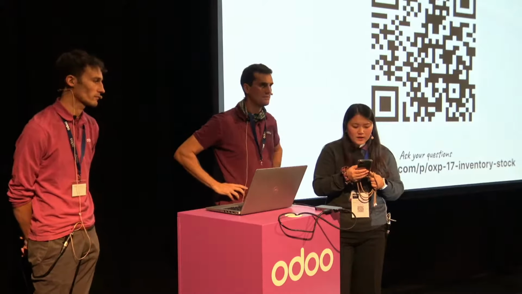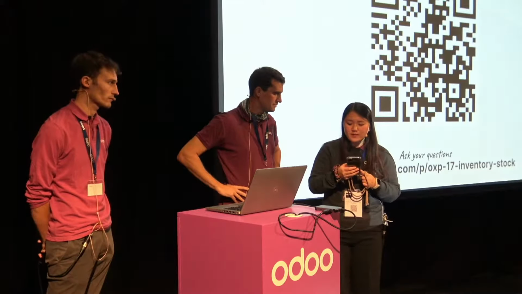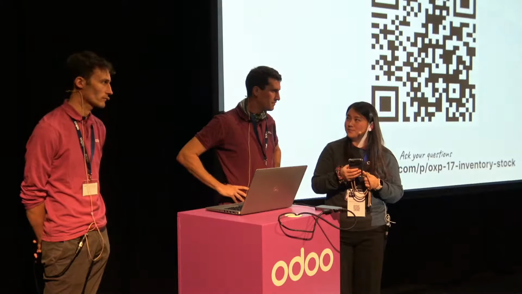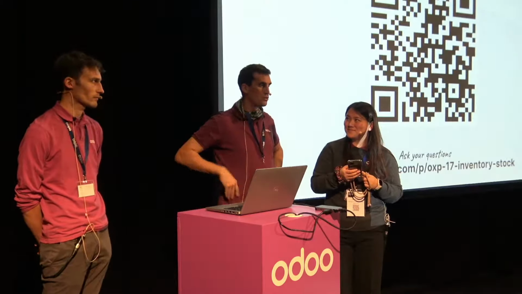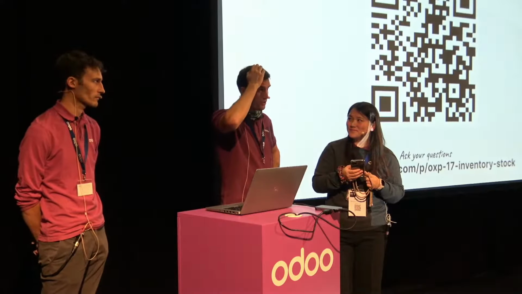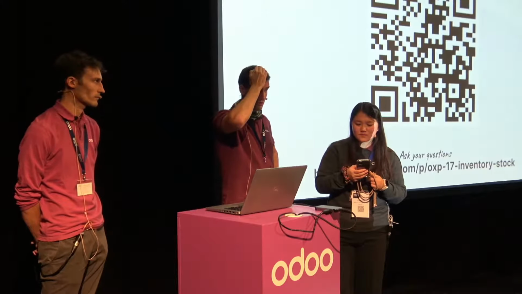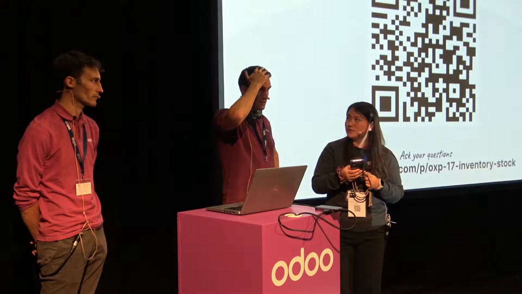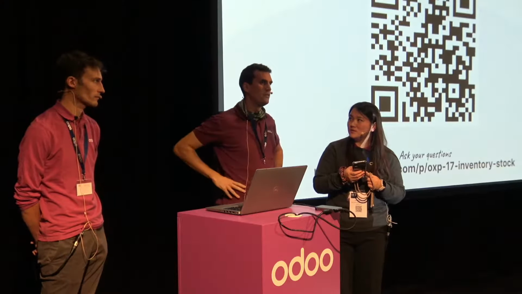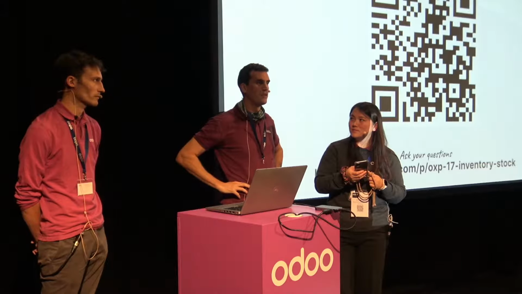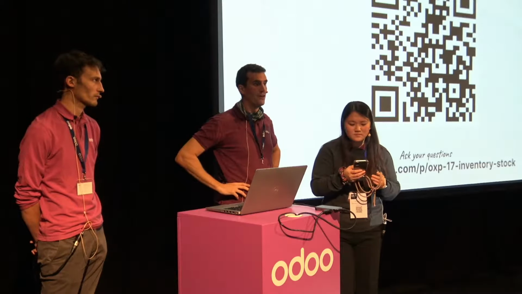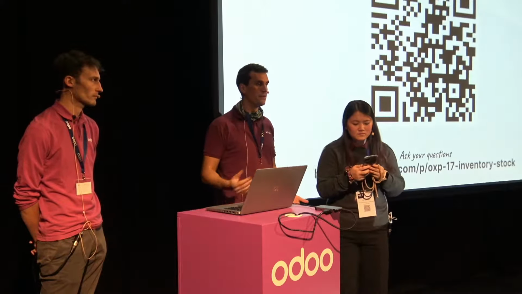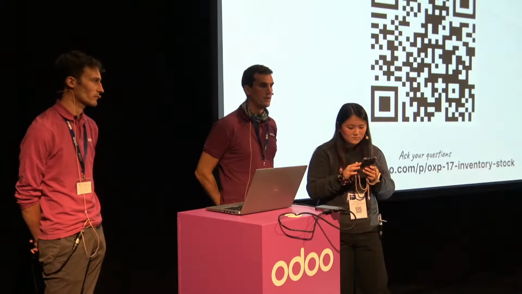Okay. Can you create a depreciation of the value by stock transfer? To deprecate the product, you need to... Of the value. But the valuation is made by the stock move. So if you make a stock move that is going outside your company, then we will remove the value of the inventory.